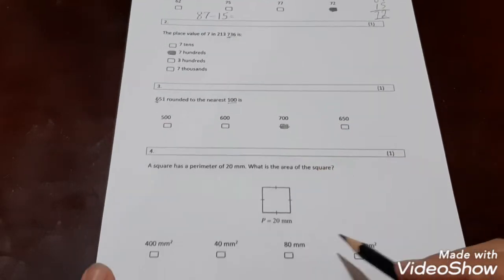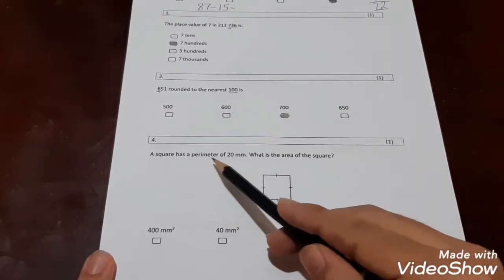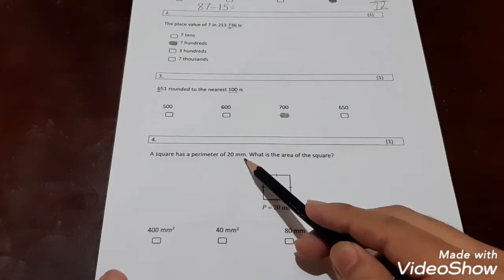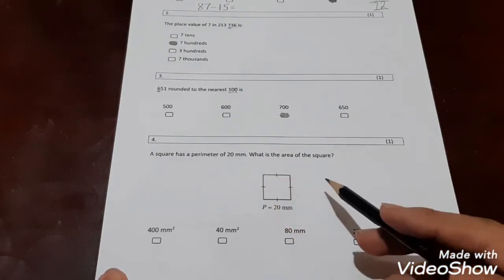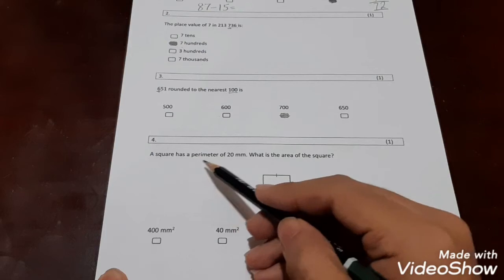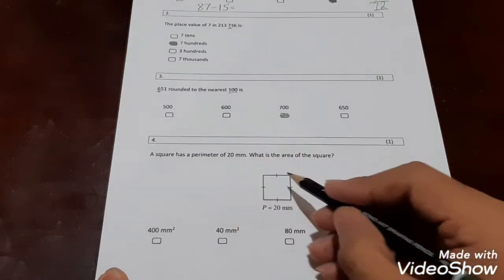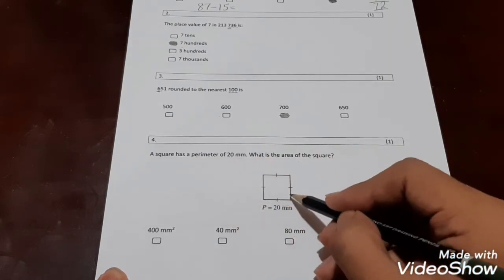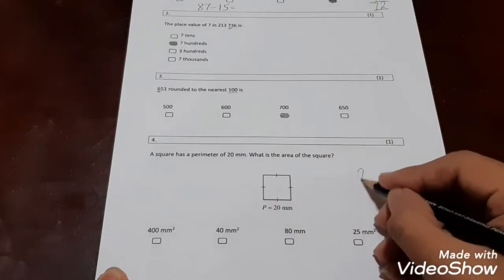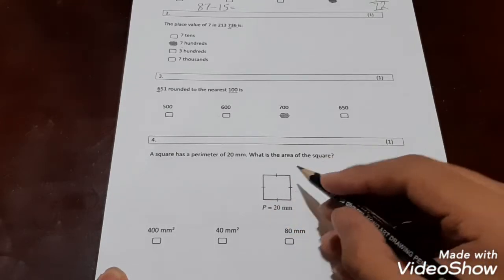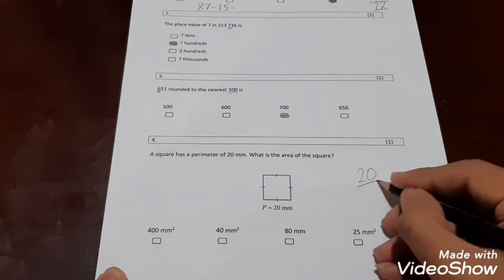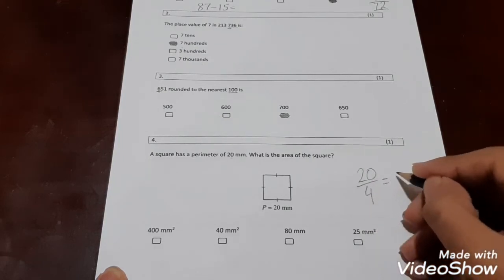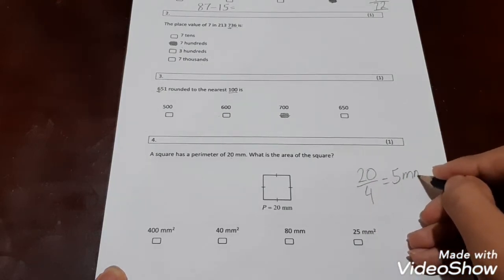Then question 4 states the square has a perimeter of 20 millimeter. What is the area of the square? So the total perimeter is 20 millimeter, and each side is equal. So we'll divide 20 by 4, which will be 5 millimeter.